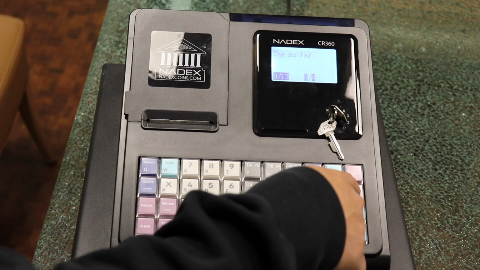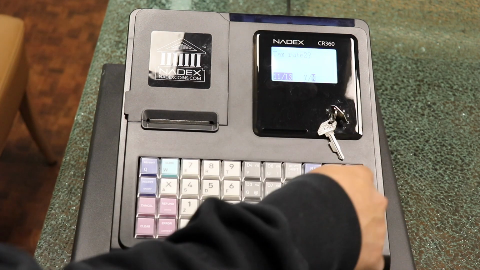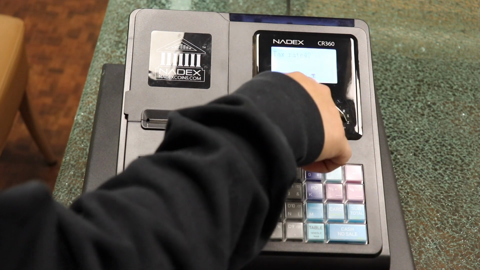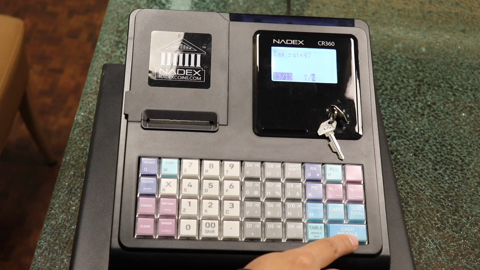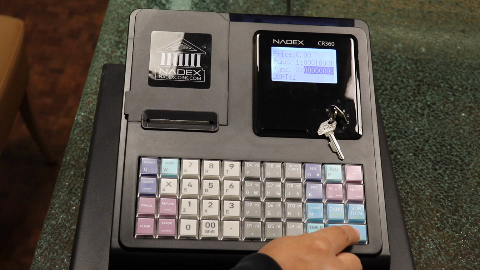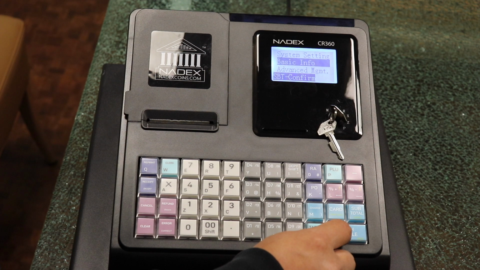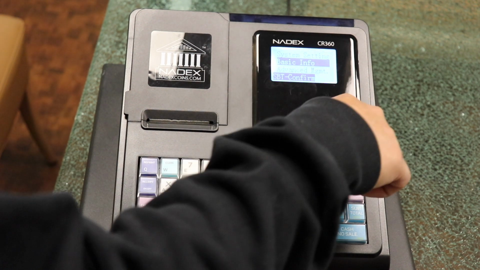Once Tax Rate 1 is set to Y, we can use the arrows to make sure the other tax rates are highlighted No. We only want to use Tax Rate 1. Once complete, we hit Cash No Sale to exit these settings. We're now ready to try a sample transaction with a new tax rate setup. Move the register key to R for normal register use.